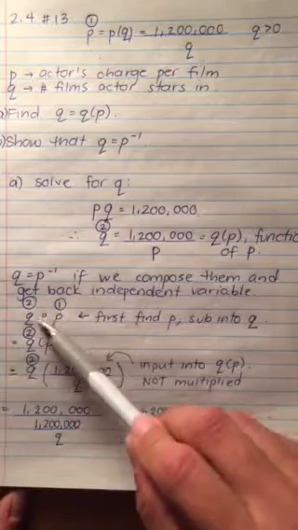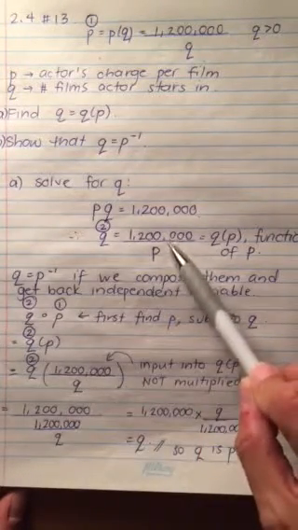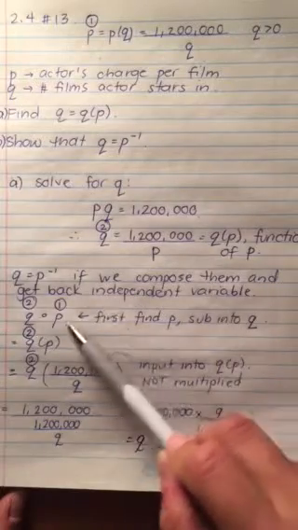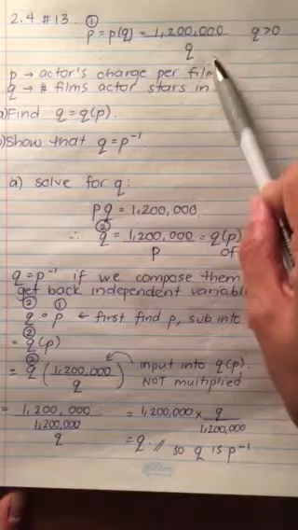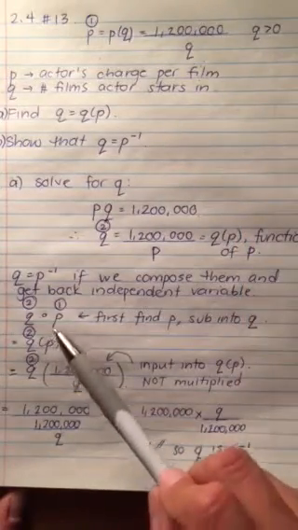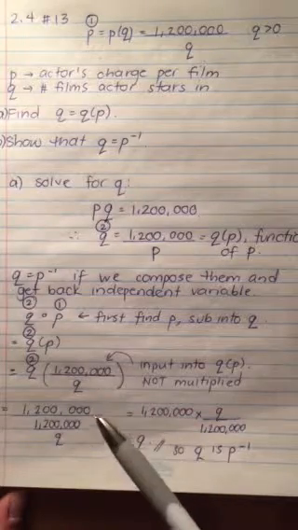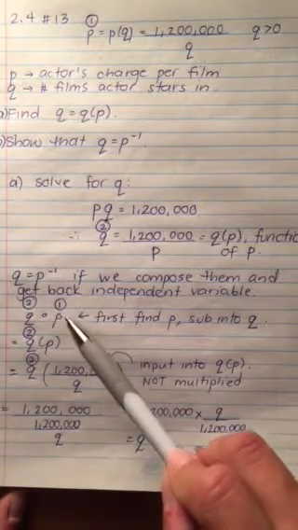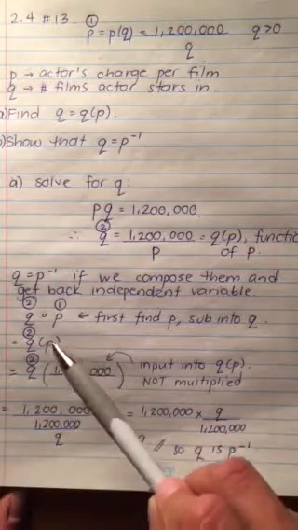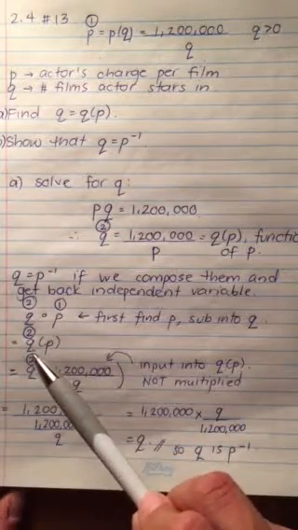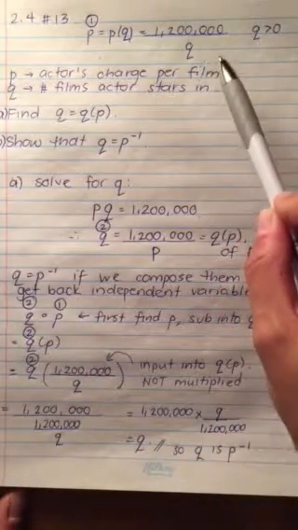So this is what I mean. Take the function Q, which is right here. That's the function Q. And then compose it with the function P that we were given originally. It's right at the top. Then we're going to do that arithmetic and see what we get. So starting with P, we're going to take the function for P and input that into the function Q. So the function for P is up here, it's 1.2 million divided by Q.